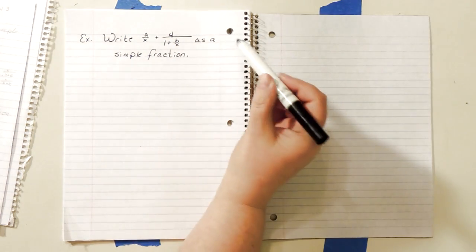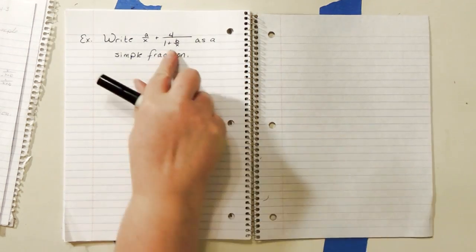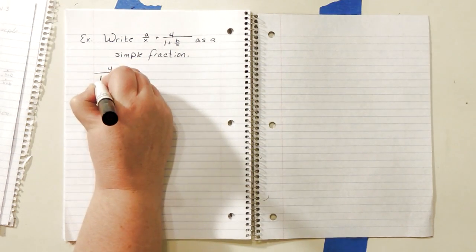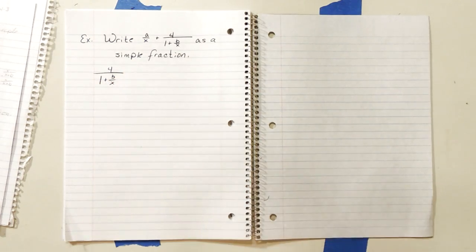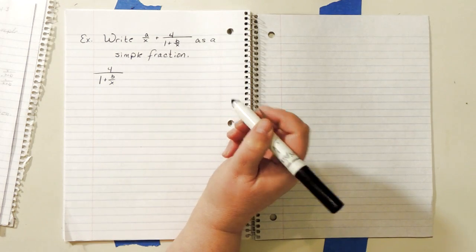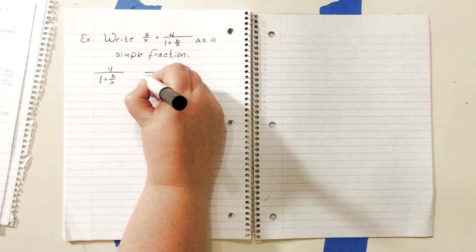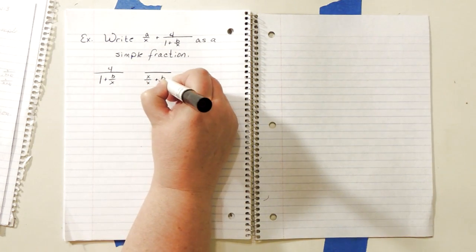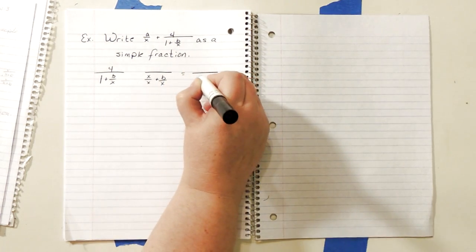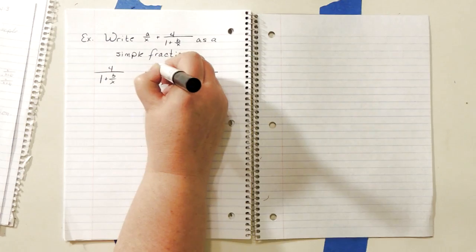Write a over x plus 4 over 1 plus b over x as a simple fraction. Okay, we're going to start with this crazy second term again. So we have 4 over 1 plus b over x. And the denominator, let's find a common denominator. So that will be x over x plus b over x. So that's going to equal x plus b over x. Okay, and the 4 is still here.